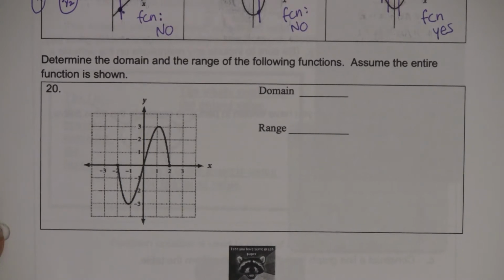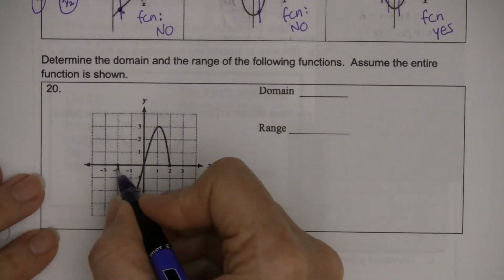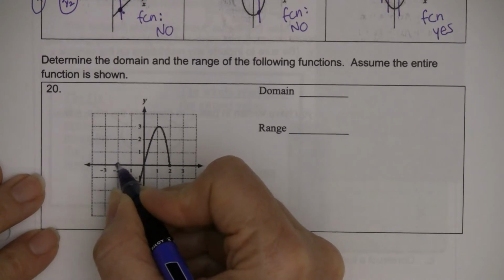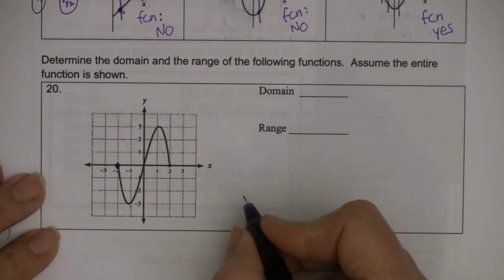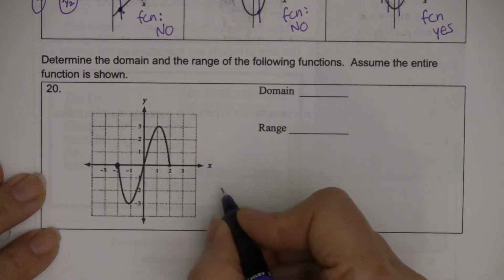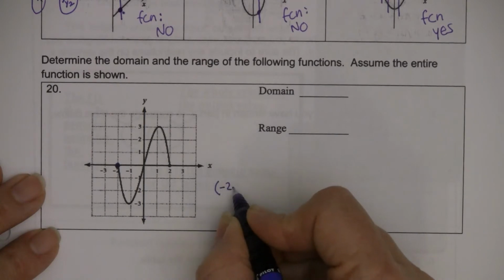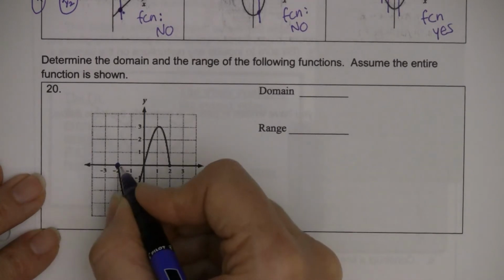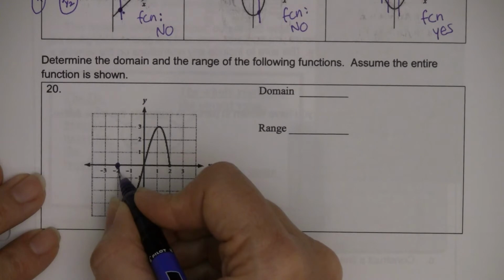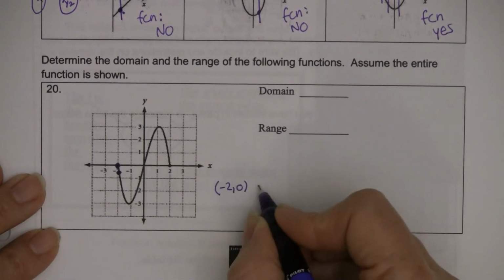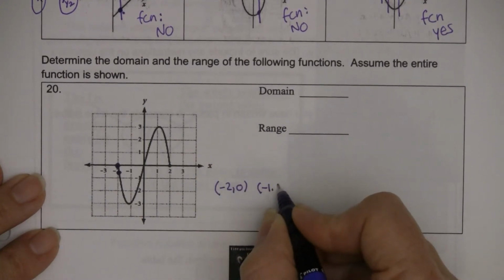They tell us this is a function and ask us the domain and the range. And so we're going to answer those questions. So as we look at this and think about the domain, this is a graph, and so we have a lot of ordered pairs, and I'm just going to write these ordered pairs out for an example. So -2, 0 is an ordered pair there, and then we have another ordered pair that's right there at -1.8.